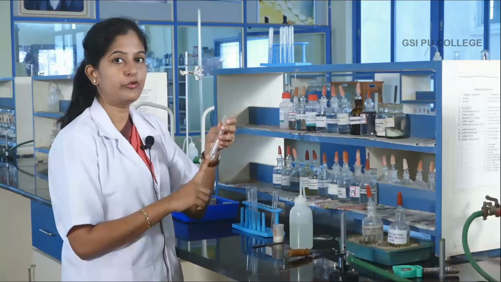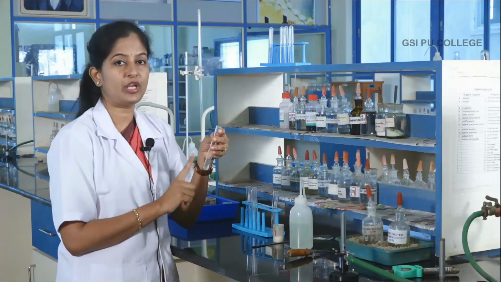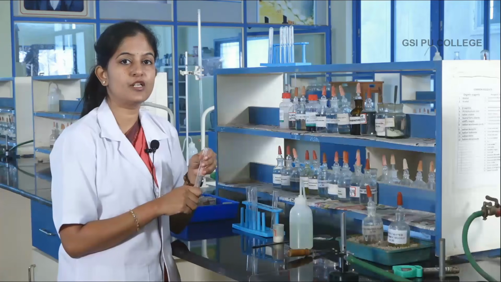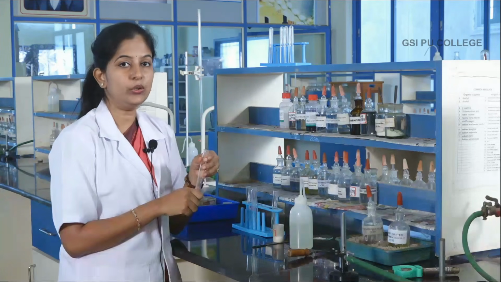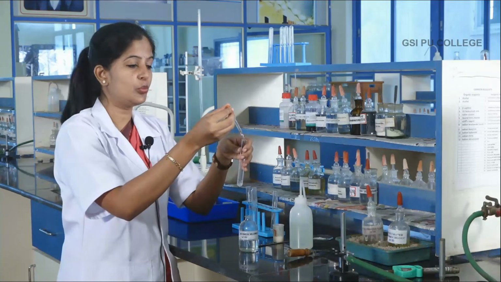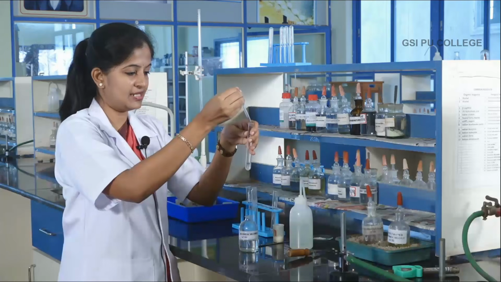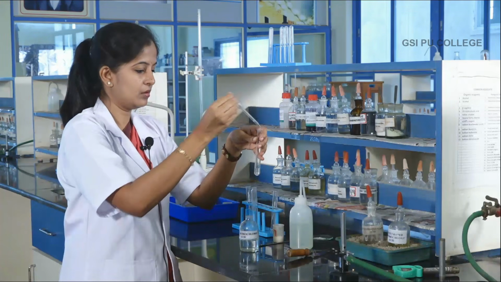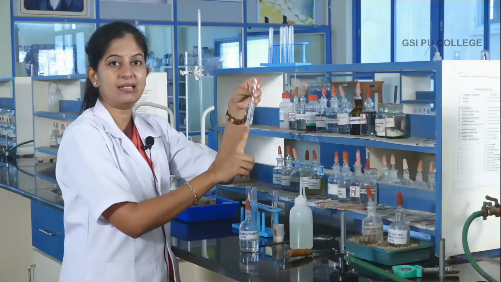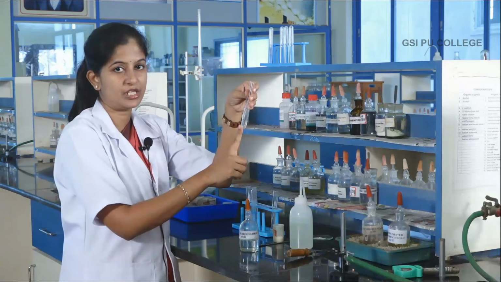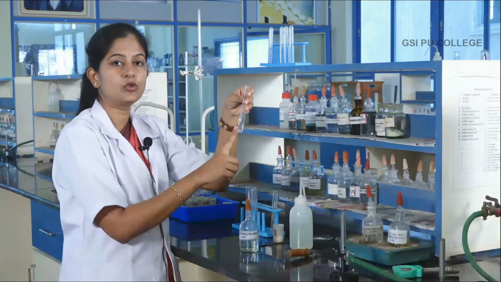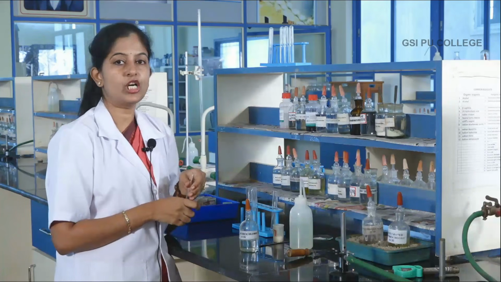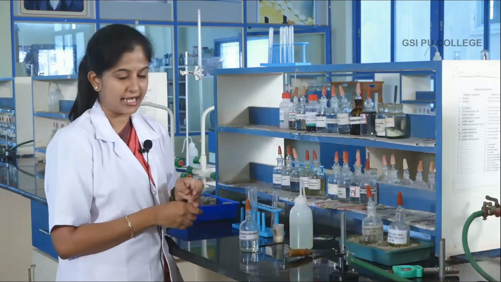Take a small amount of original solution, add the group reagent for the first group basic radical. So, what is the group reagent for the first group basic radical? It is dilute HCl. So, add dilute HCl. You can observe a clear solution, which means that there is no precipitation, which means that the first group basic radical is absent. So, we have to move on to the second group basic radical.